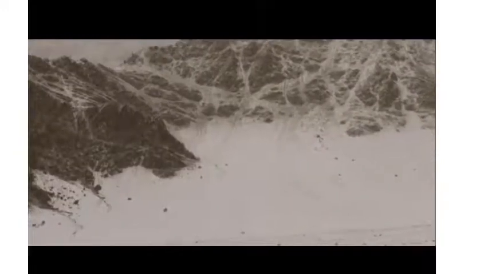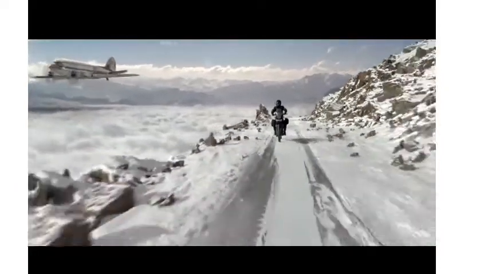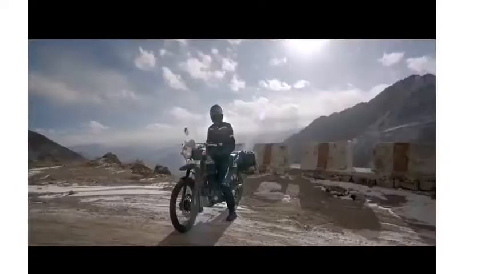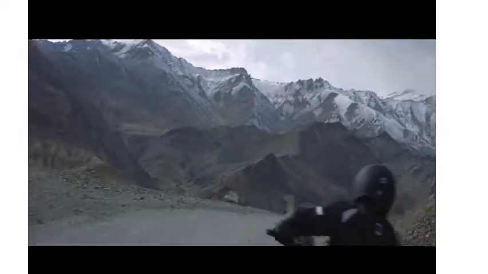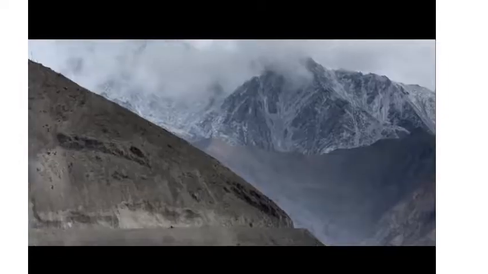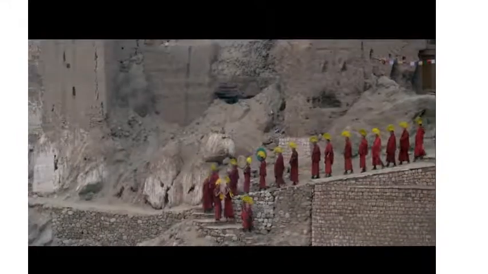Journeys are not great or small. They just are. Explorers were not born heroes. They were just curious. Royal Enfield, the Himalayan. The sun will light your path. The earth awaits you. Follow it.